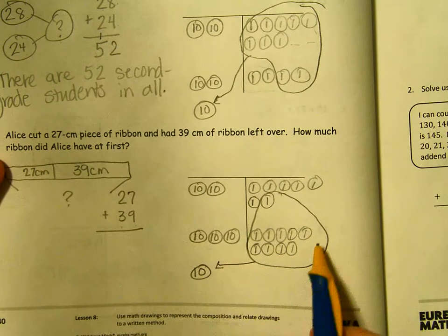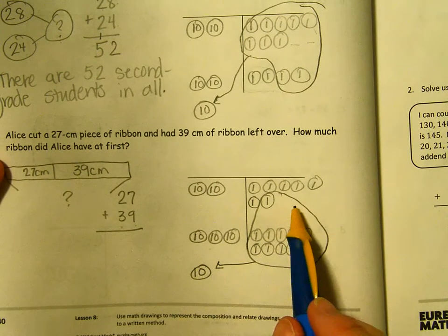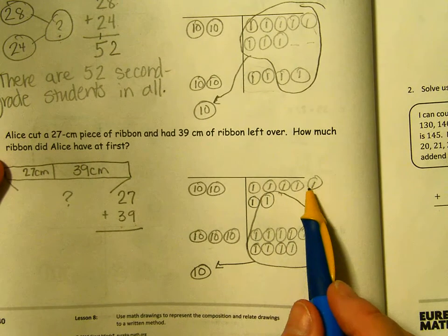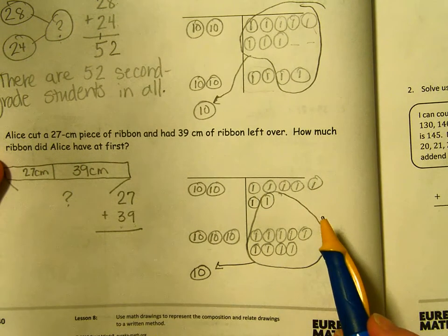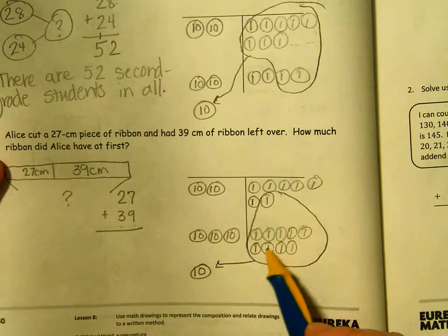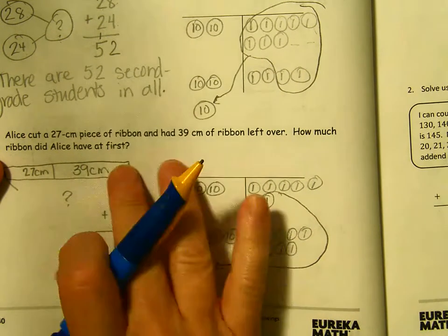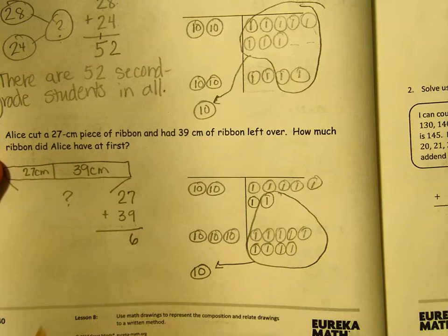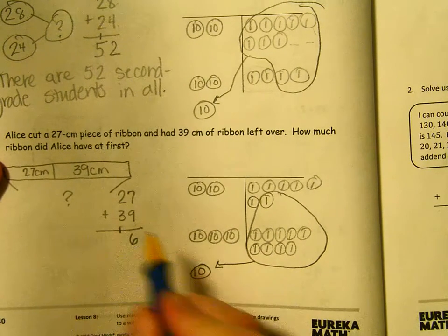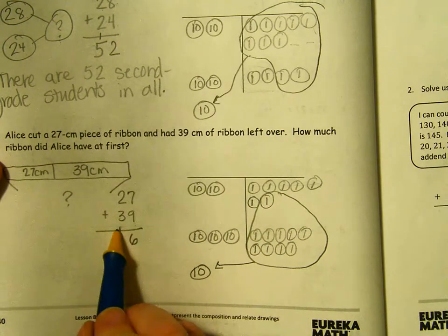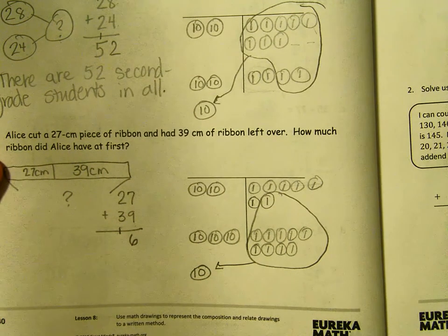So 7 and 9 made 10 and 6. 10, 6 is 16. There's 6 left over here on the one side, and we've moved a 10 over. We're going to show that vertically. 16. There's the 6 that are left, and there's the 1 10 that we moved over there.